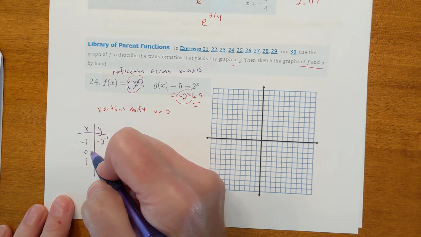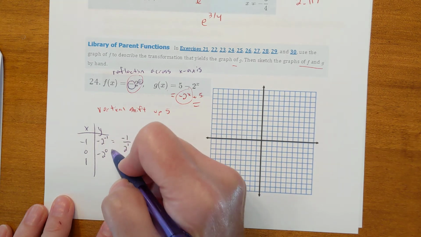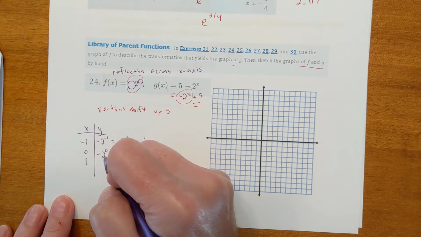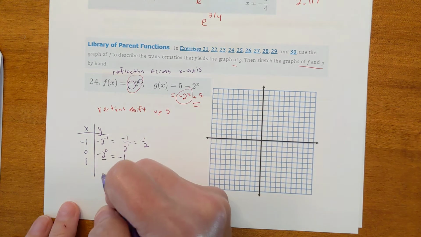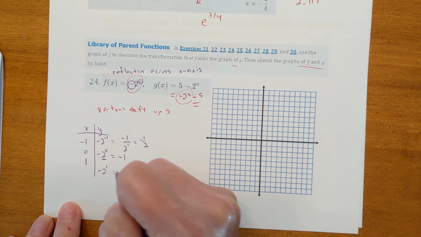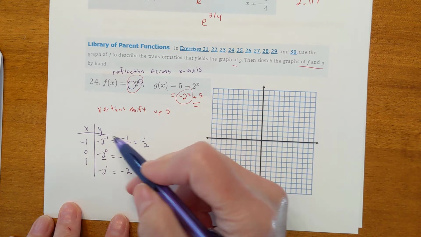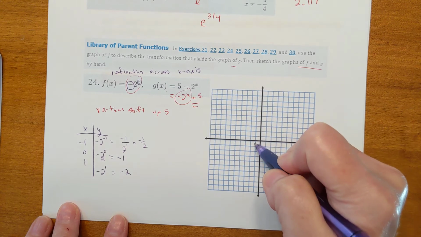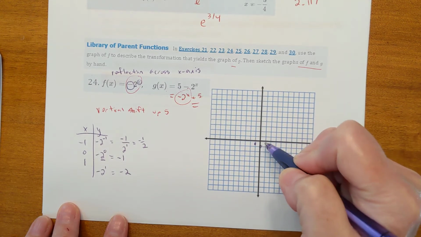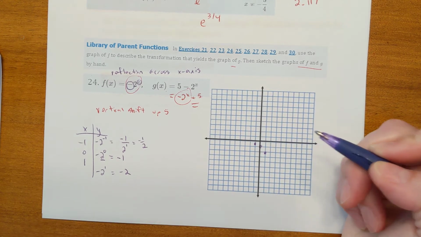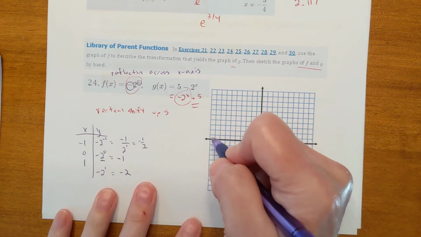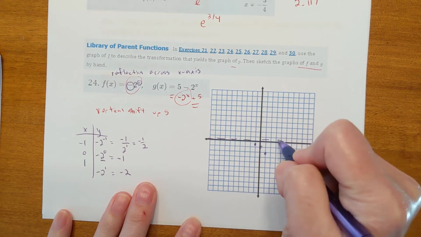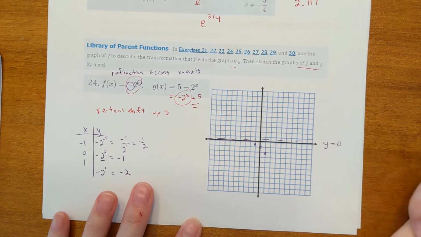So the next one is negative 2 to the 0. Again, the 0 is just for the 2. Remember, anything to the 0 is 1. So that becomes 1, but the negative's out front, so it's negative 1. On the next one, we have negative 2 to the first, so that's negative 2. So we have negative 1, negative 1/2, and then 0, negative 1, and 1, negative 2. And this has the original asymptote of y equals 0, the horizontal asymptote. That's what the parent function's asymptote is, y equals 0.